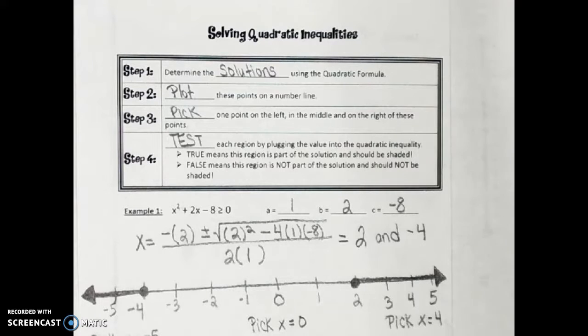Alright guys, so you're ready for part 2 of the video. We just went over solving quadratic inequalities and we did example 1. Just want to remind you of your steps.